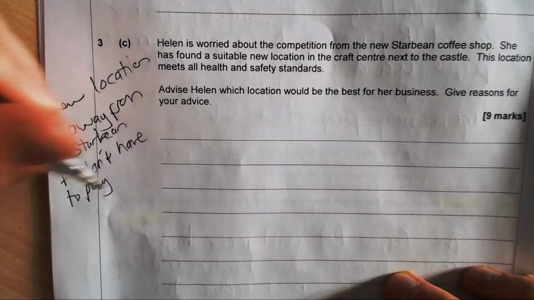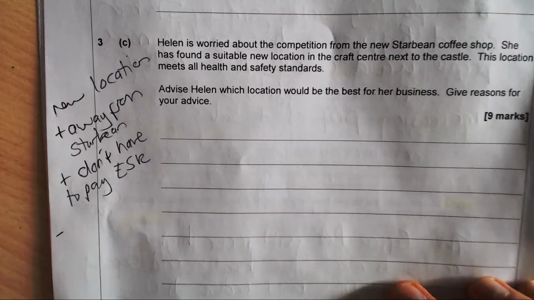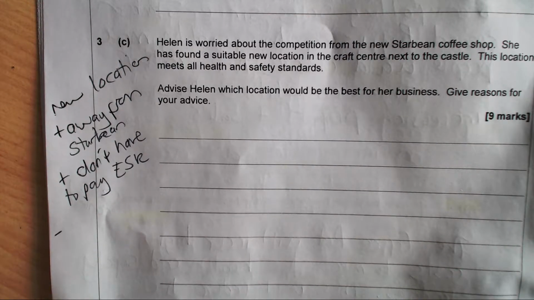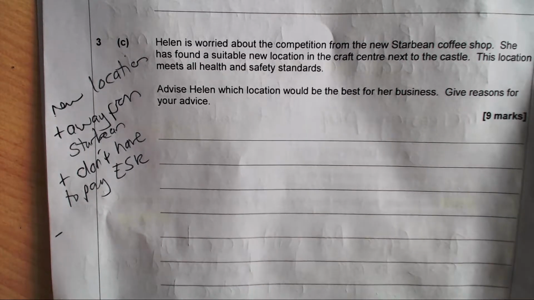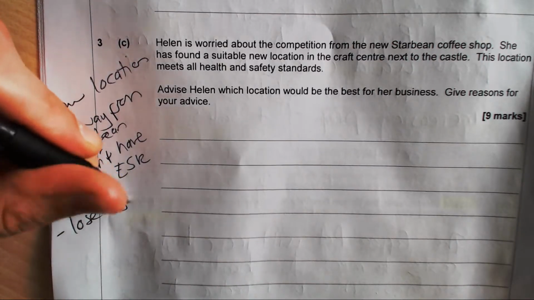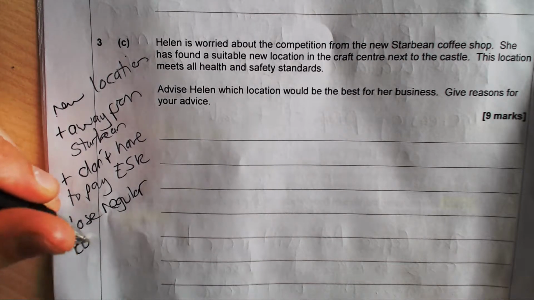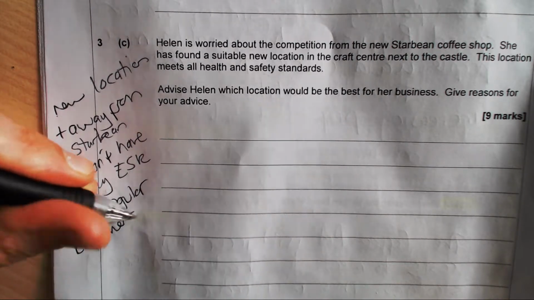I haven't even thought about those answers myself. They've been given to me by the case study. Now my drawback, yeah, I have to think about that one a bit more. It does say that they've got some regular customers. So they're going to lose those regular customers because this new location is a few miles away. It does say it's a few miles away in the case study.